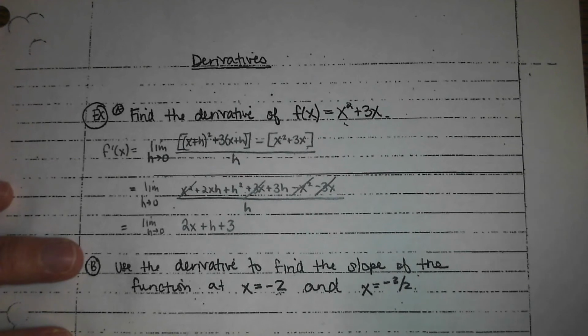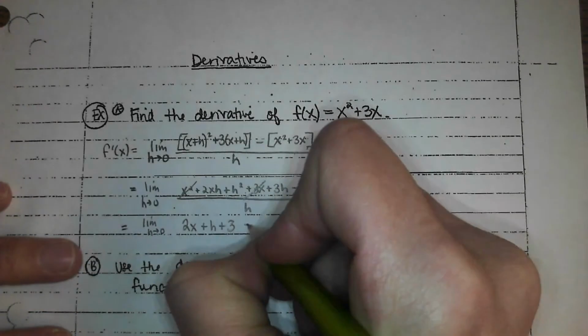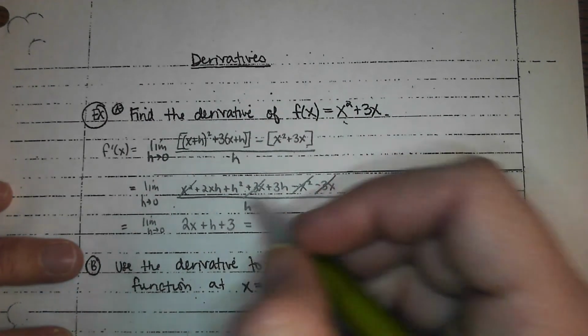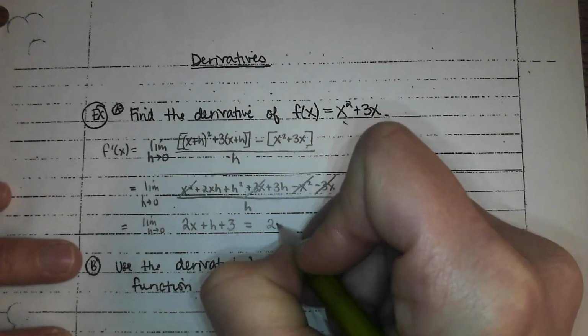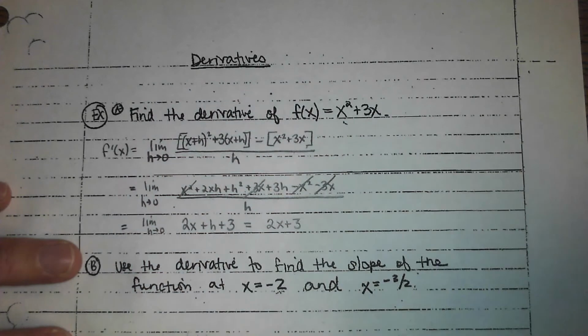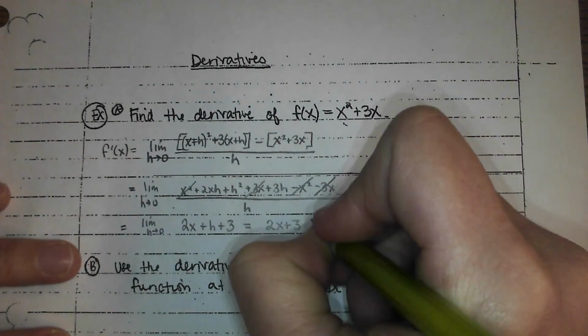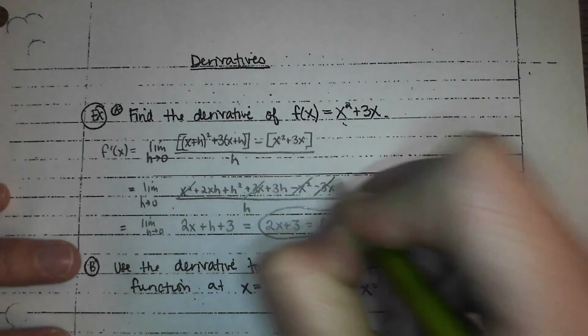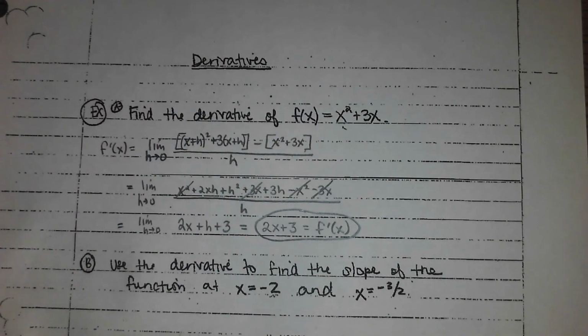And now I can actually take the limit of that by letting h be 0. We can assume h is 0 now because it doesn't give us an indeterminate. So that'll give us 2x plus 3. And again, that was our f prime of x formula. That's it. That's the derivative.